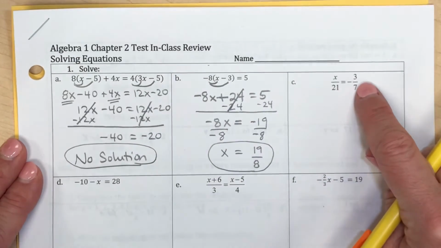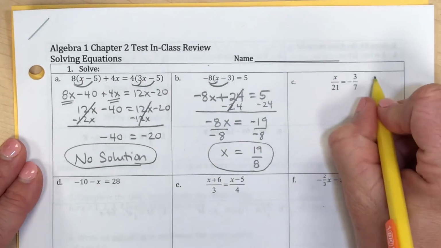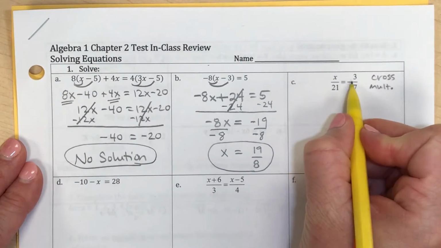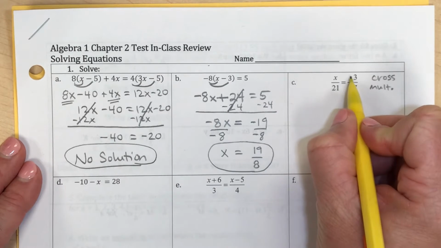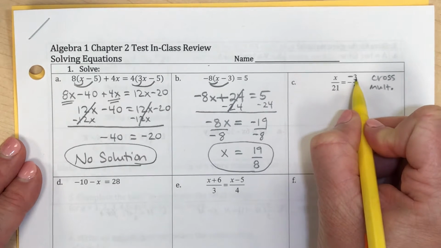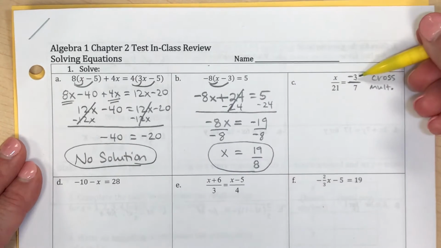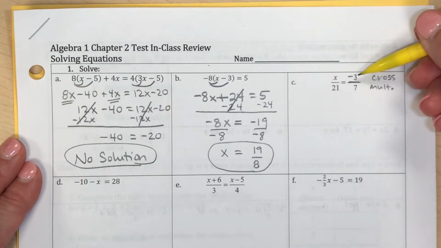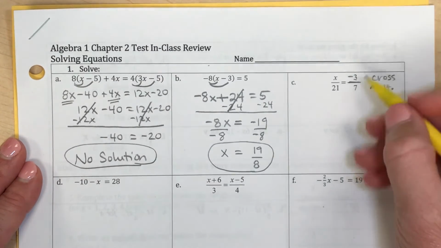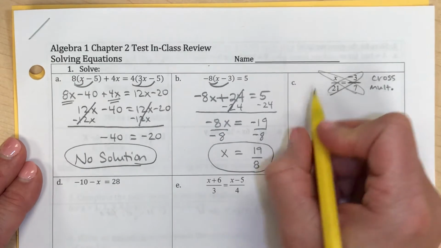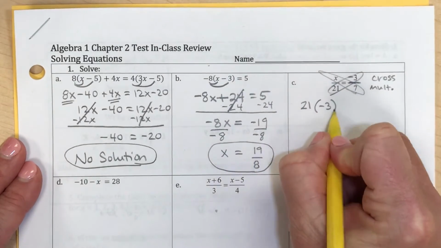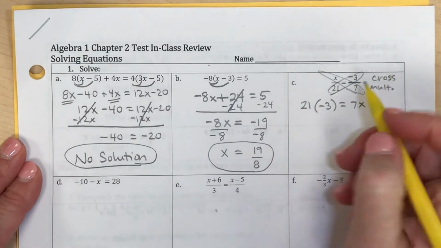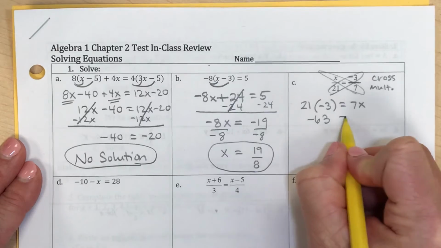When you have a fraction equal to a fraction, what you're going to do is cross multiply. And I notice there's a negative in the front. Now this negative you only get to use once, so I'm going to assign the negative to the 3, and I'm going to use that negative with only the 3 and not also the 7, because you only have one negative sign, so either pick the 3 or the 7 to assign it to, and then start your cross multiplying. So I have 21 times negative 3. And that will equal 7 times x. And if you multiply this together here, you're going to get negative 63.